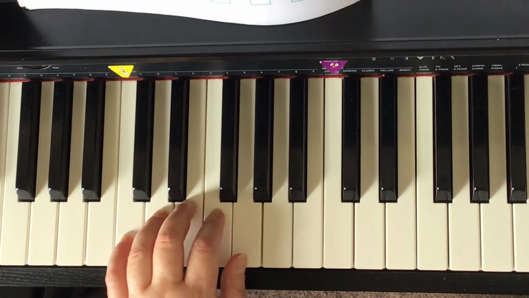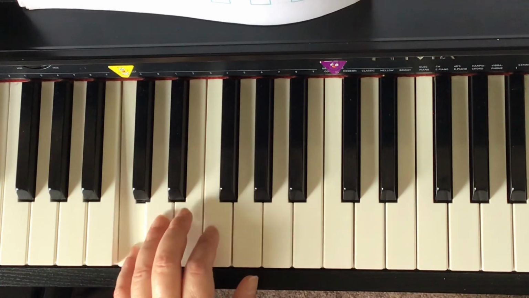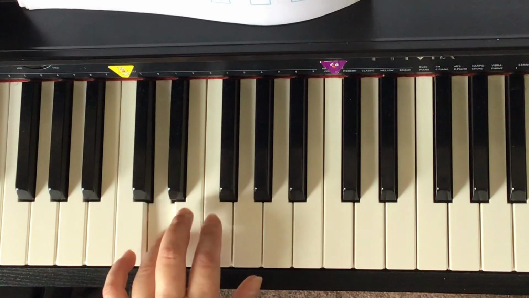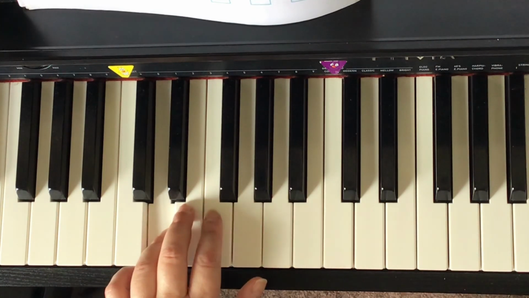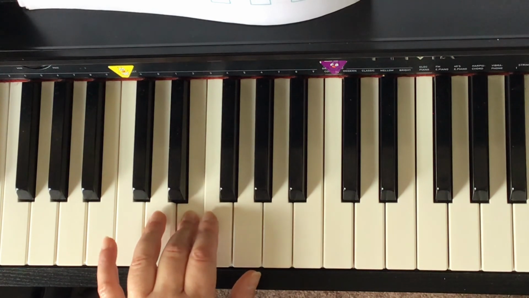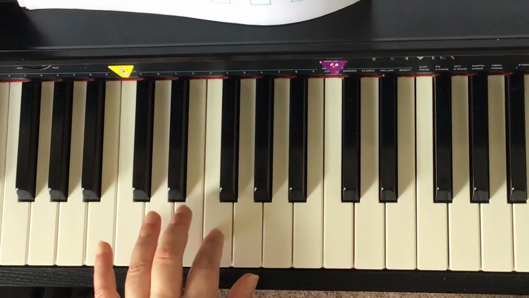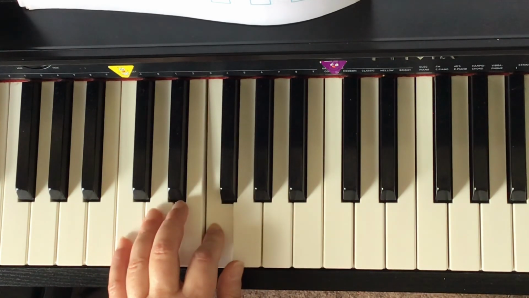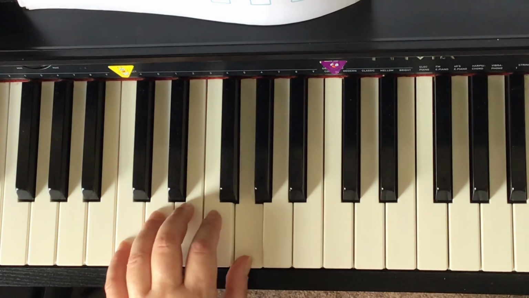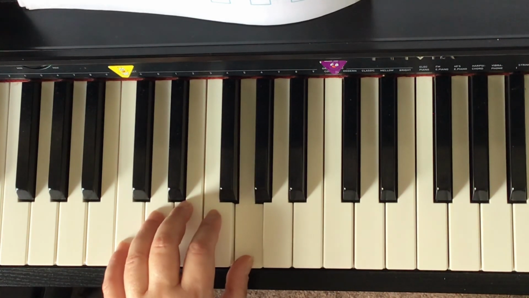Question number 5 have notes that repeat. The first note is C space and C space again. The next note is D line and then D line again. The next note is E space and space E again. The next note is F line, then line F again. And then we have space G, again G space, and one more time space G.